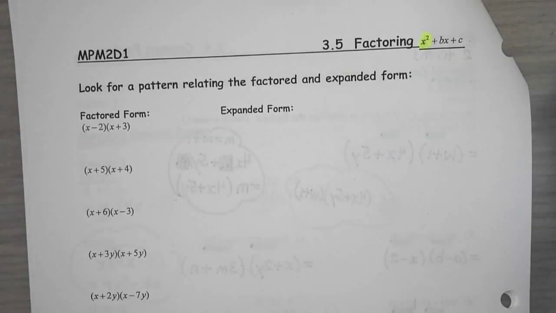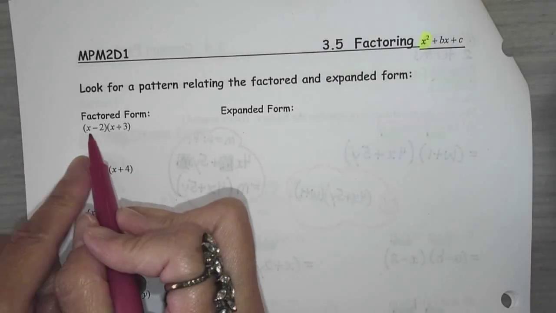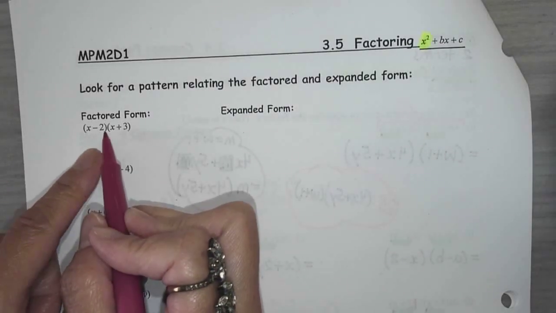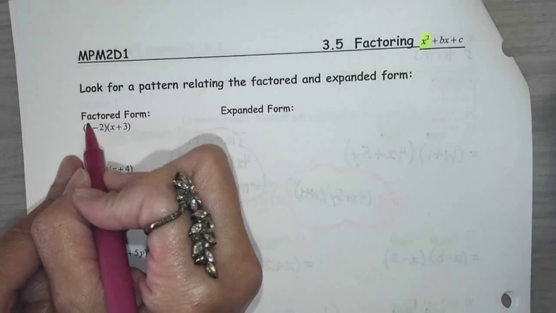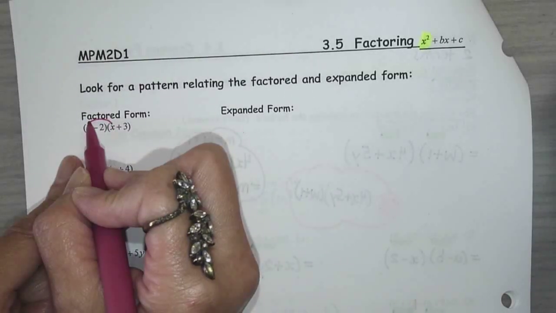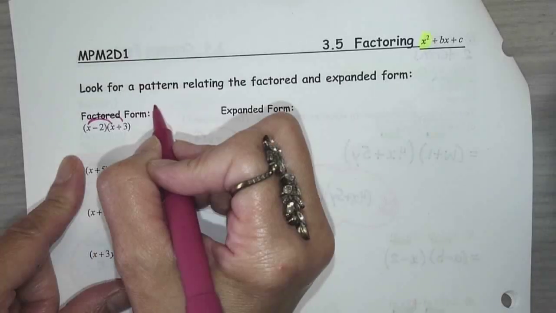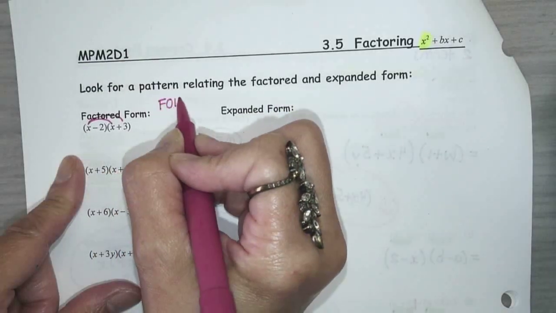Now, when we look at these, we've been practicing expanding. So this is called factored form, right? When it's these brackets and they're multiplied with each other. So factor means you're multiplying. The expanded form is when you do first times first, the outside one. So you probably heard people say FOIL.